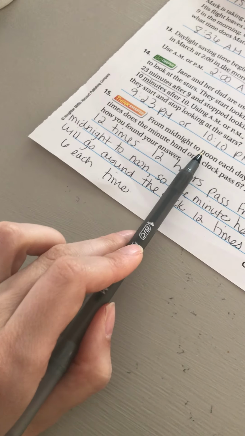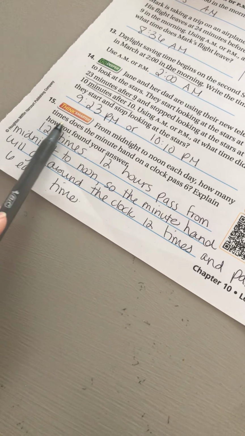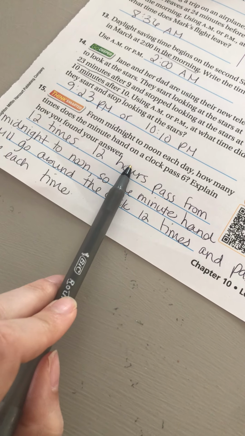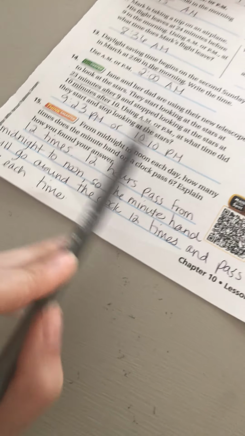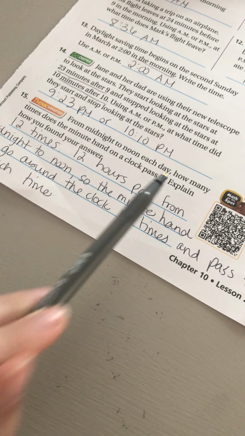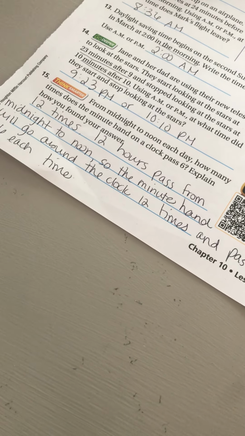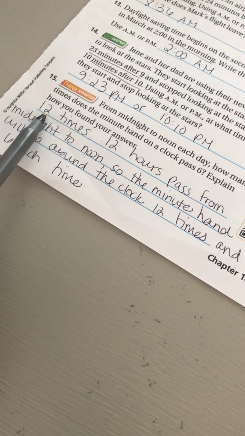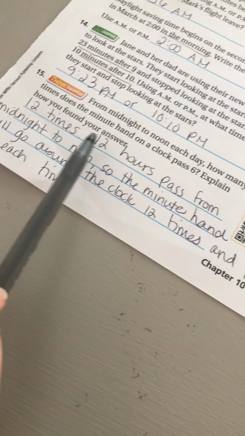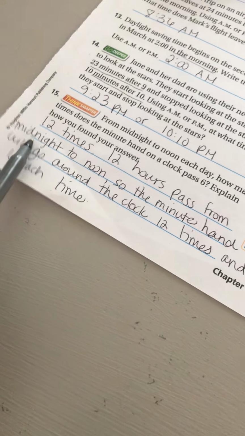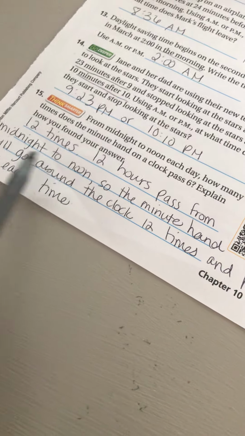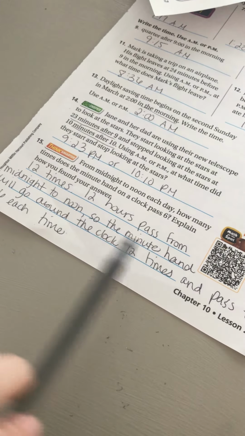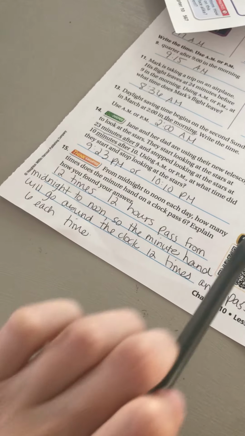Number 15. From midnight to noon each day, how many times does the minute hand on a clock pass 6? Explain how you found your answer. I'm going to read that again. From midnight to noon each day, how many times does the minute hand on a clock pass 6? Explain how you found your answer. The answer would be 12 times because there's 12 hours that pass from midnight to noon. So the minute hand will go around the clock 12 times and it will pass 6 each time.